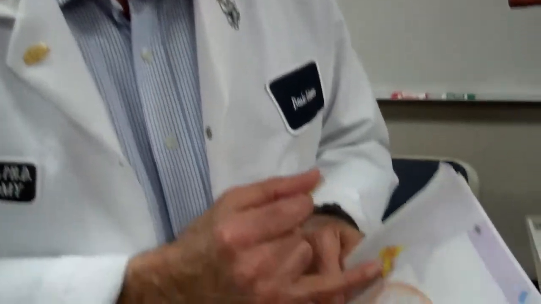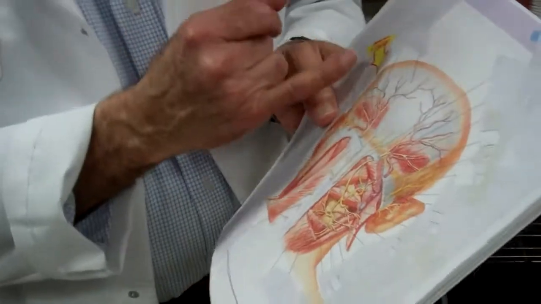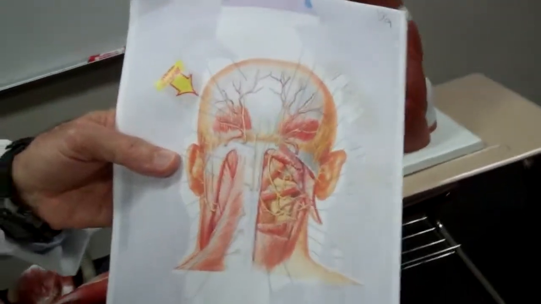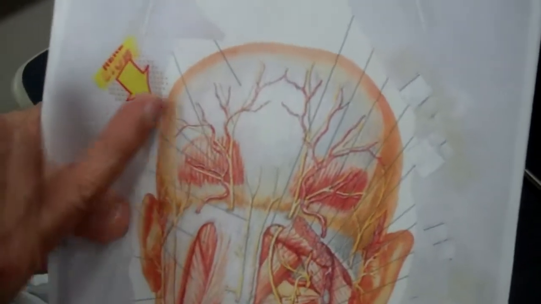See an arrow pointing to the structure right there. You just follow there and see where it's pointing. Simply name the structure. Okay, this is an example right here.